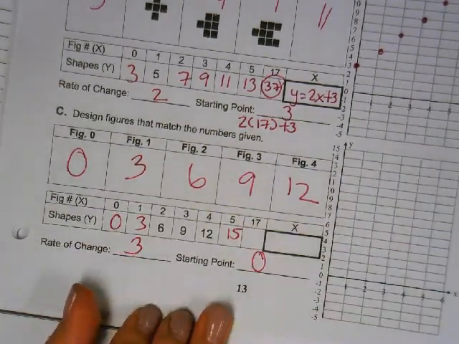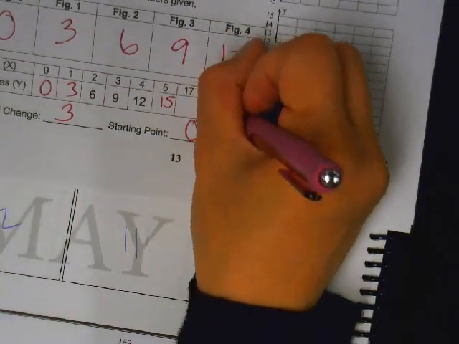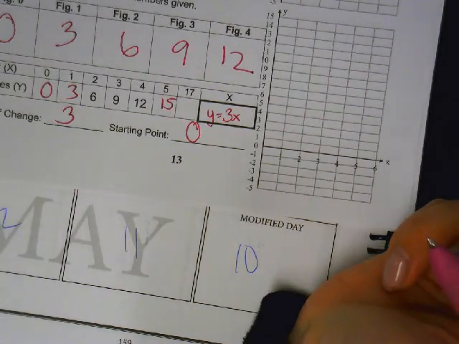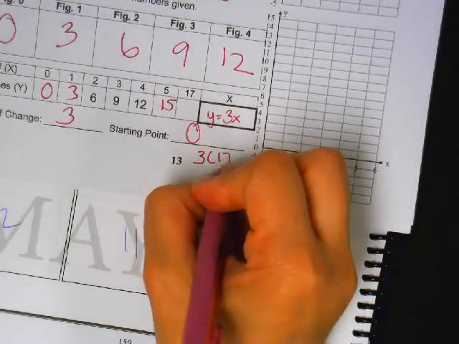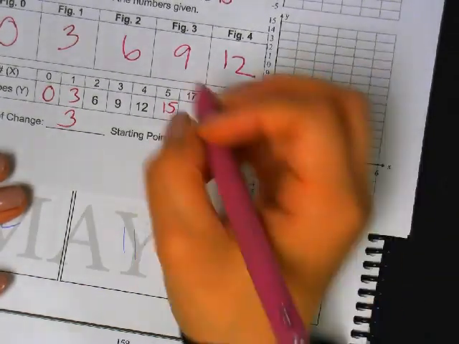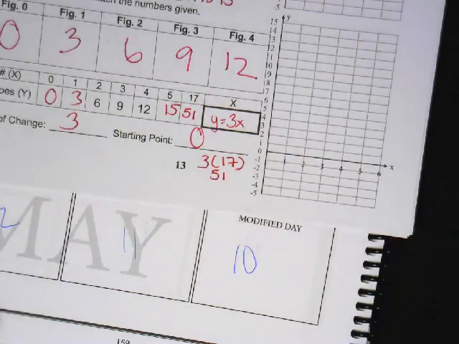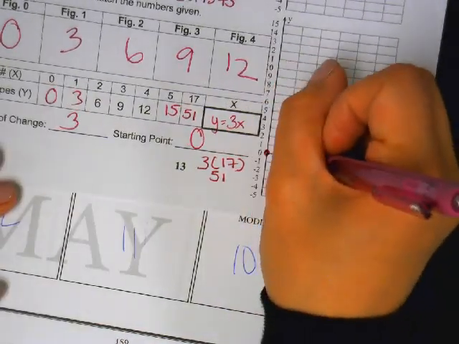What's my equation? Y equals 3x. I don't need the plus 0. It's there, but you don't need it. So I'm going to go 3 times 17. 51.